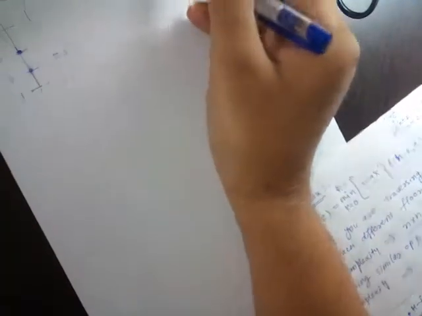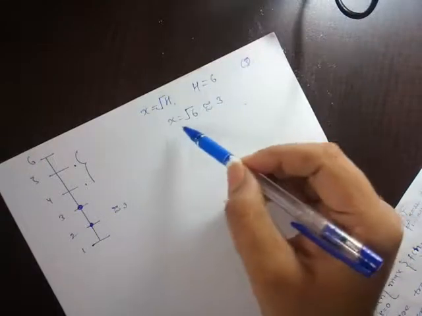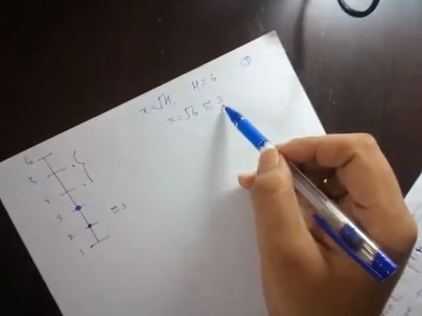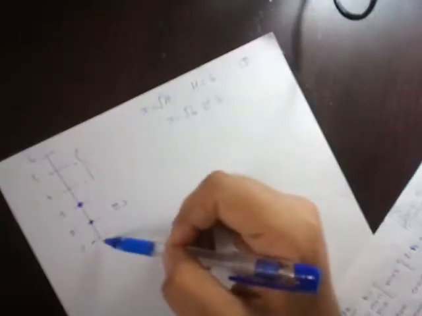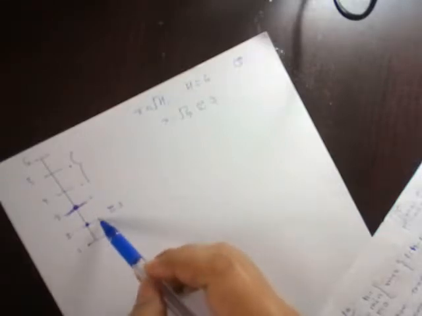Now let's verify with our computation. In our case, h was 6. Take the root of it, so x is equal to root 6, which is about 3. So if I break this 6-story building into blocks of size 3, let's say I throw my egg from here. If it breaks, then I will come down. I will try at 2, then I will try at 3. So the number of computations is 3.